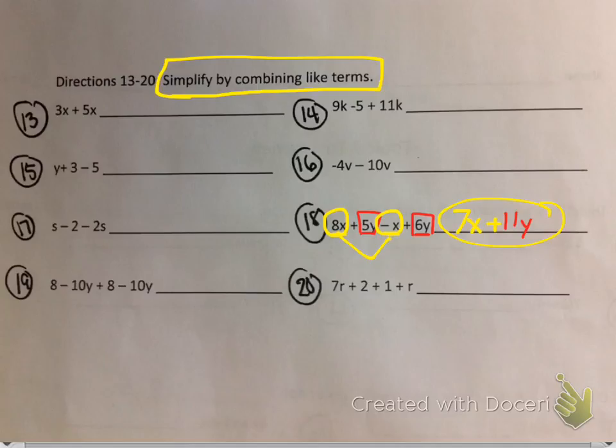Alright, let's do 14. 9 kangaroos plus 11 kangaroos, 20 kangaroos, and then we've got the constant -5 or -5 or plus -5, whatever you want. They're all the same. Okay?